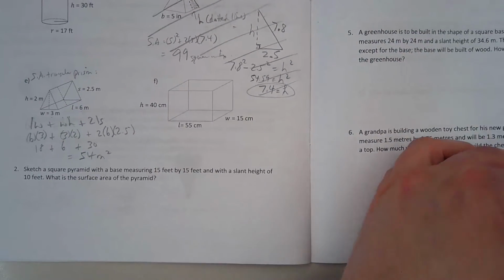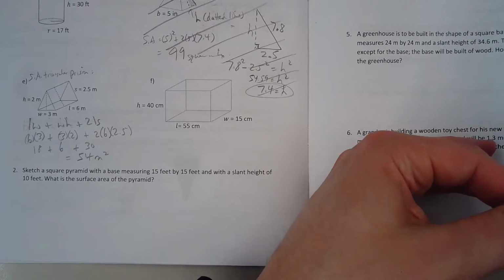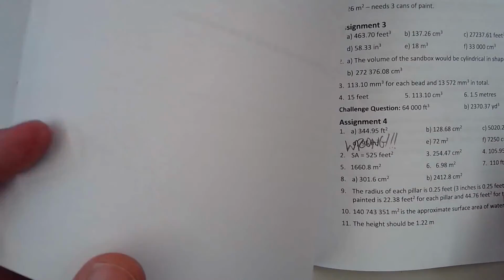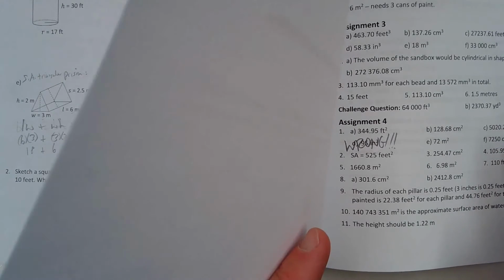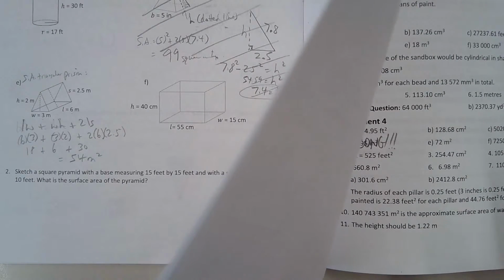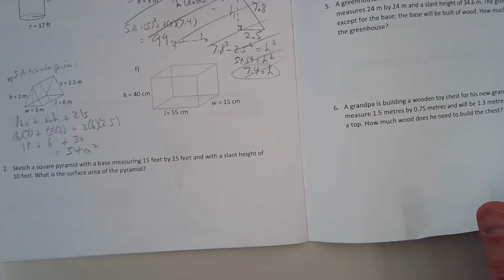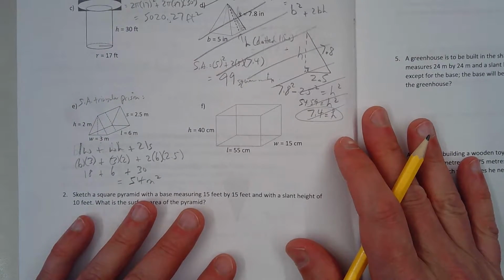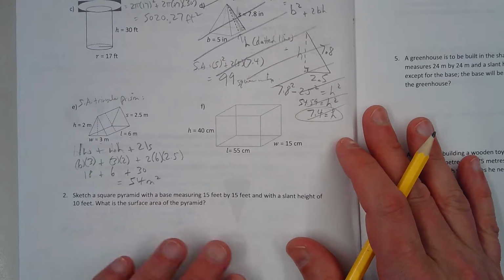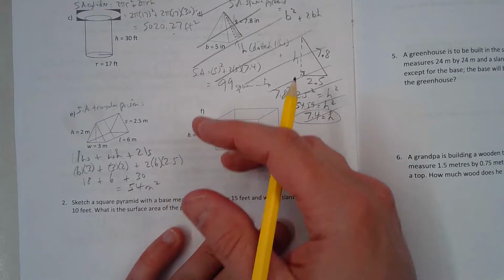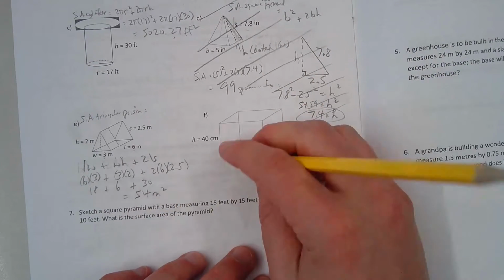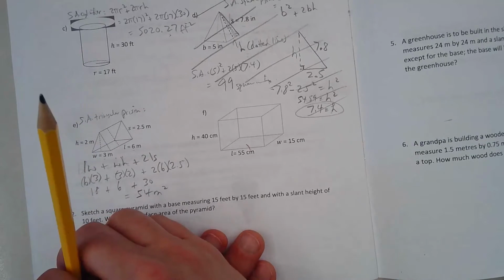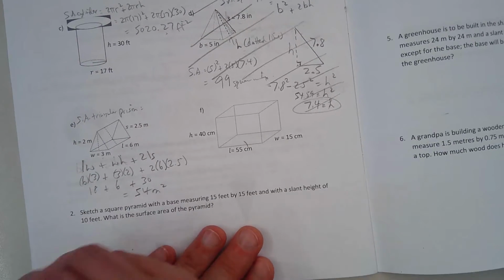What does the answer say? Please tell me it's the same. 72. It says 72. Wow. I'm so happy. It's hard to get good at things when the answers are always wrong. Did anybody else get 54 when they did this? You got 54? All right. 54 is correct then, because I'm not the only one that got it.